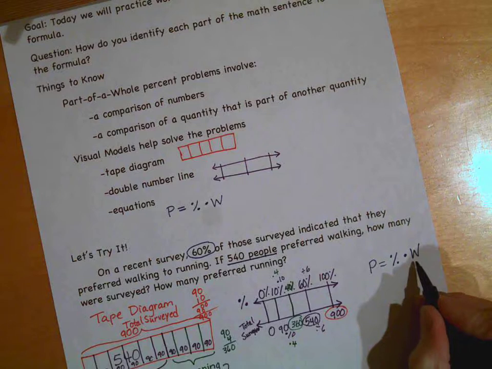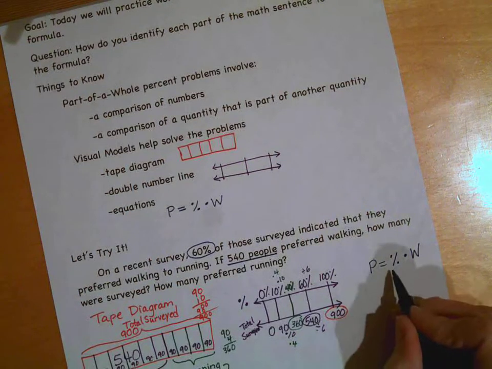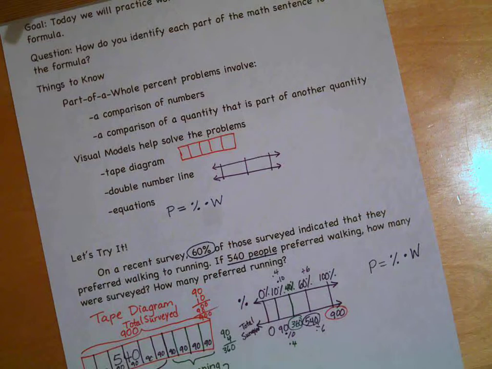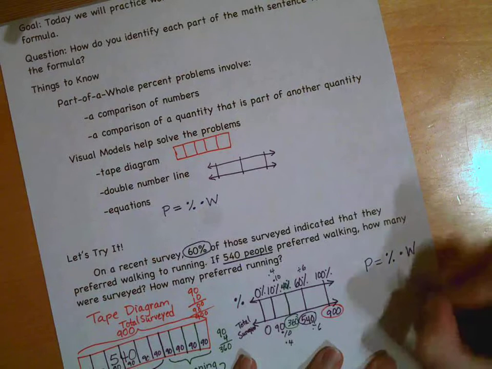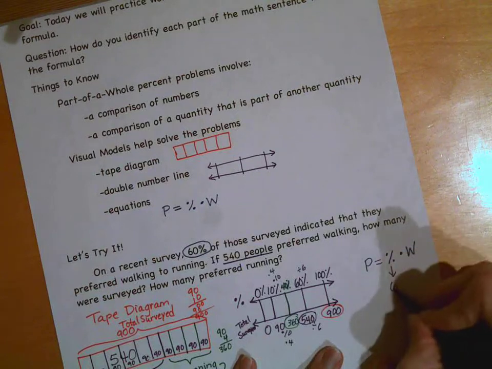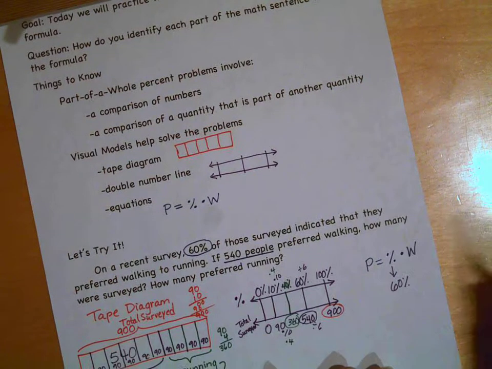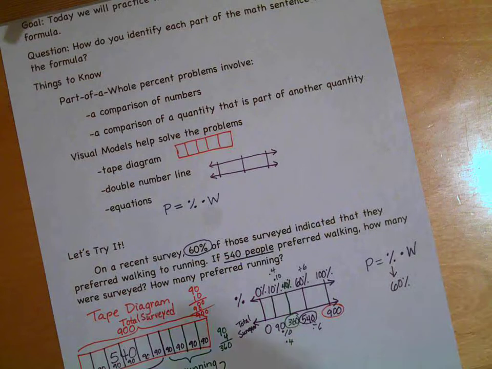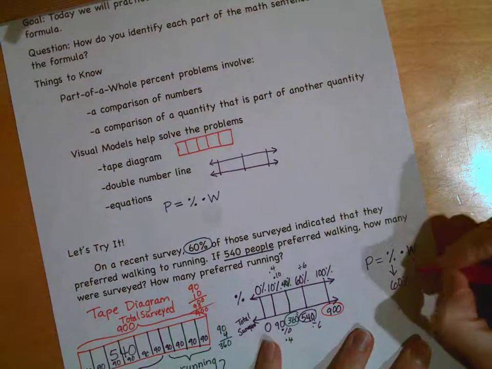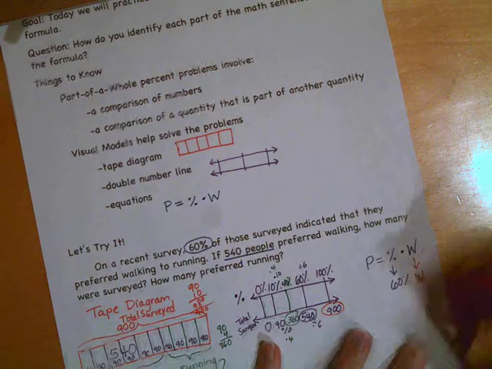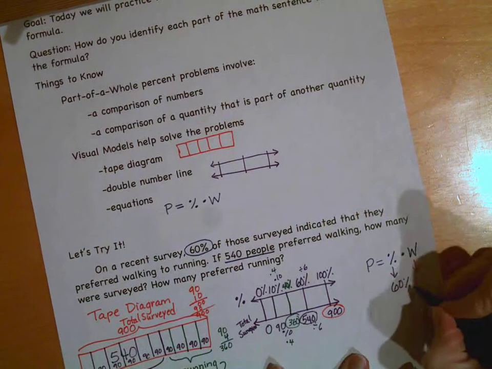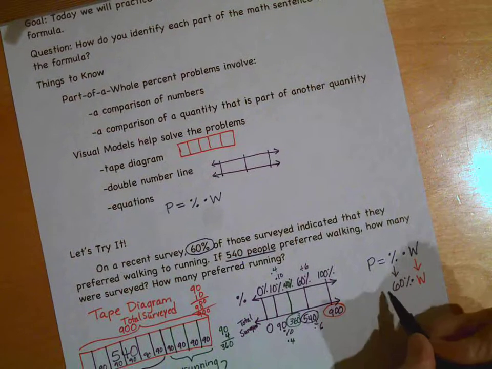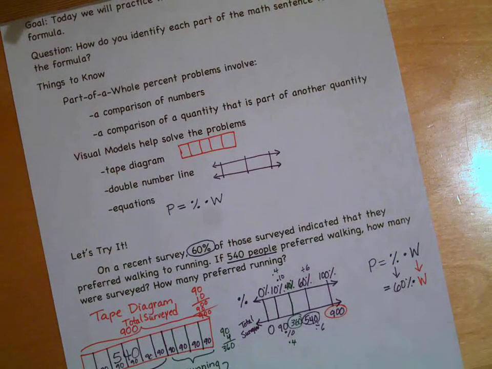And unfortunately, we don't know the whole, because that's what we're supposed to find. Remember, the whole would be the total, but we don't know it. But we do know the percent, and the percent that we know is 60, because it says it right there in the story. So we do know that the percent is 60%, okay? We don't know the whole, so I'm going to leave that as W for the whole, because we have to have a variable, and that's how you find the variable.